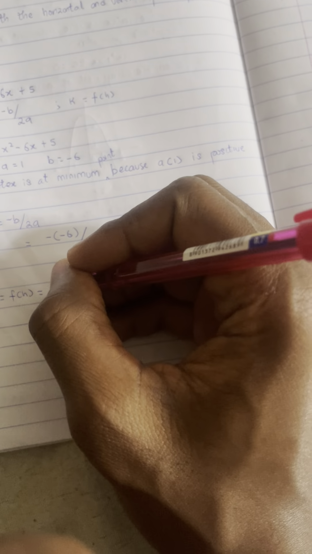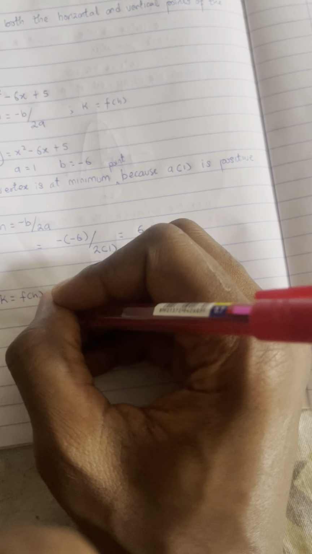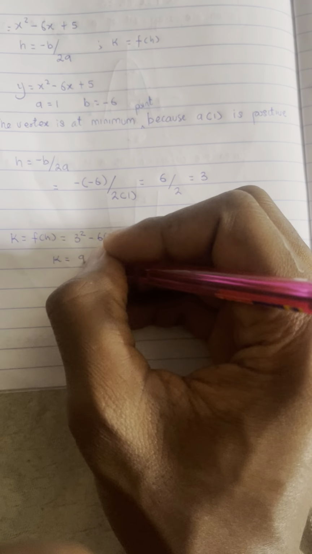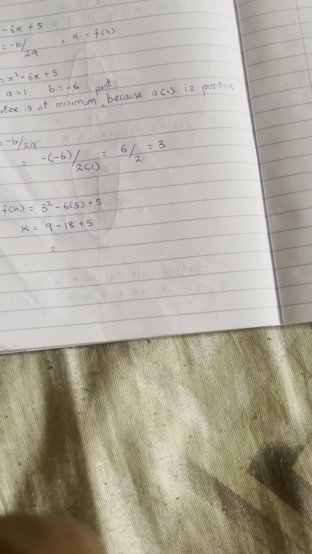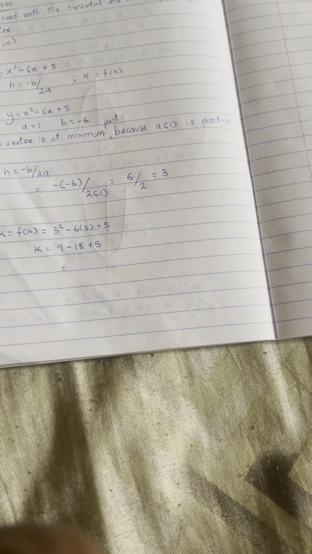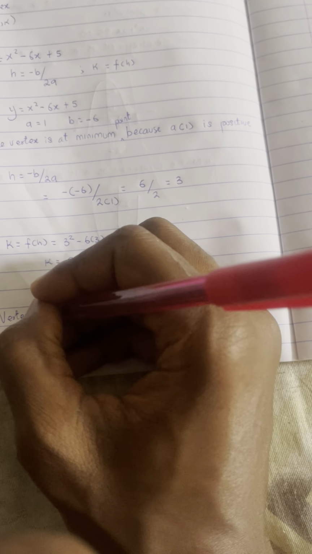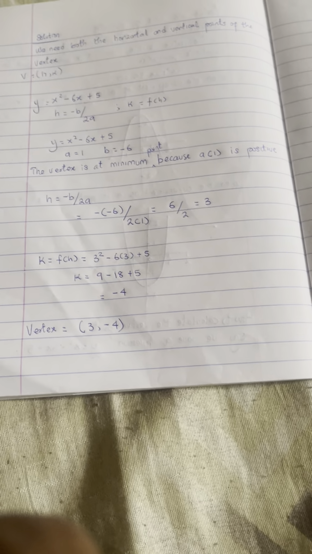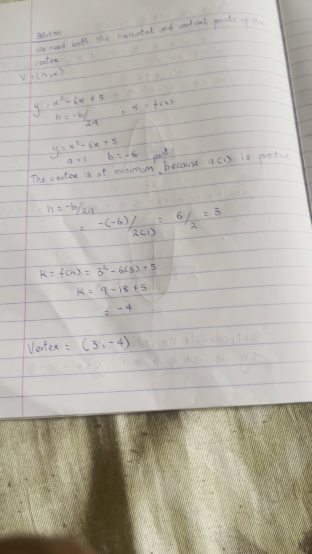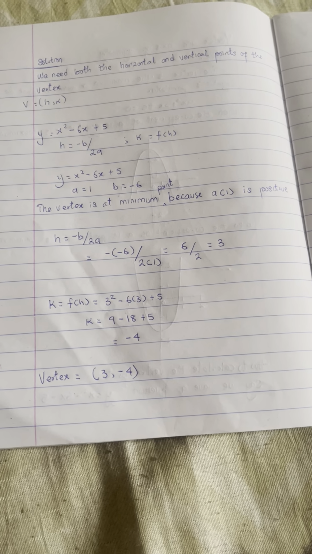So if we take 3 squared minus 6 times 3 plus 5, that means k is 9 minus 18 plus 5. What does that give us? 9 plus 5 gives us 14. That leaves us with minus 4. So your vertex in this case is equal to 3 comma minus 4. That's the case of your vertex. So we've been able to calculate the vertex of this equation.